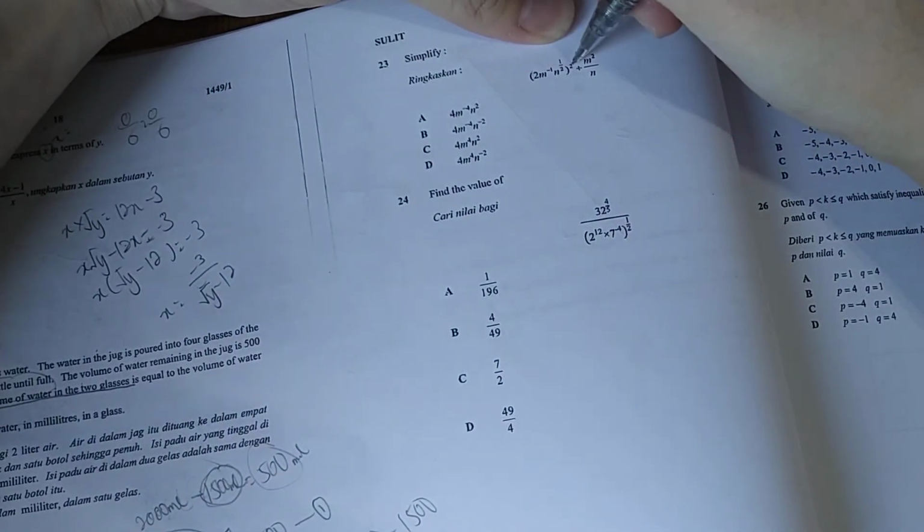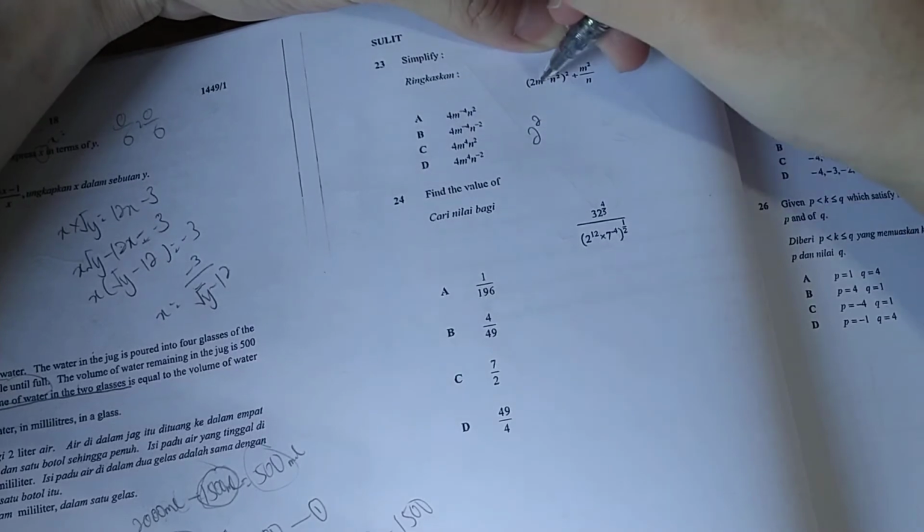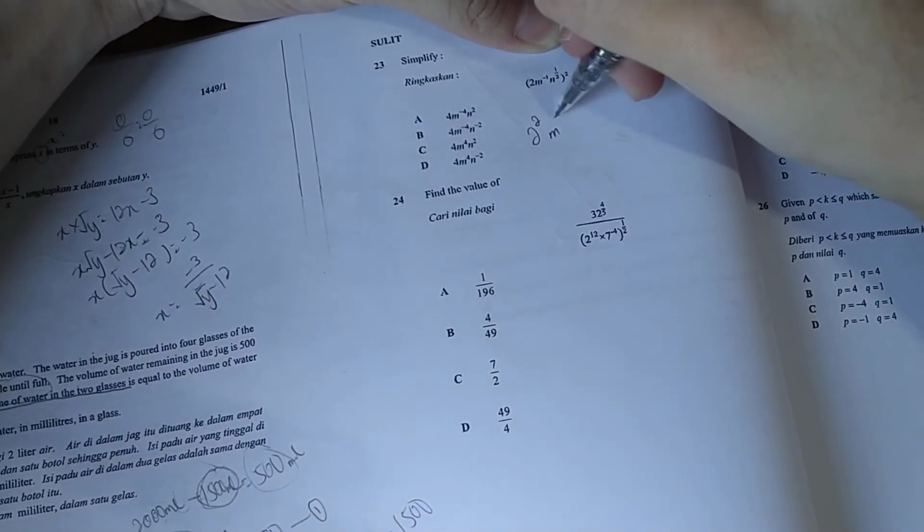So how to do? Bracket power 2. When you see a bracket, it means that everything inside the bracket you have to power 2. It means 2 also has to power 2. M has to be power negative 1, and then have to power 2.